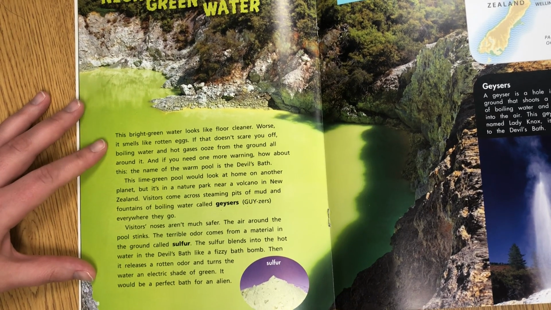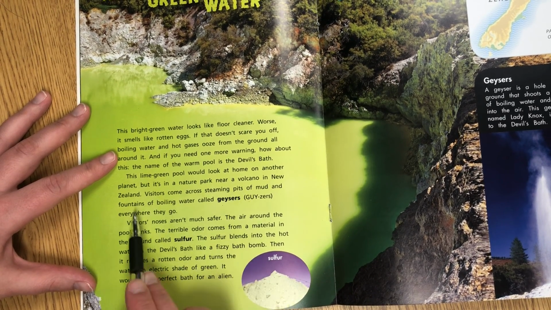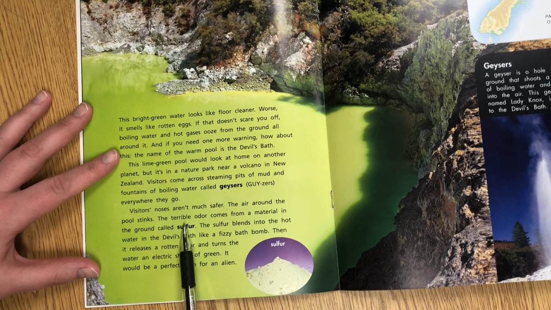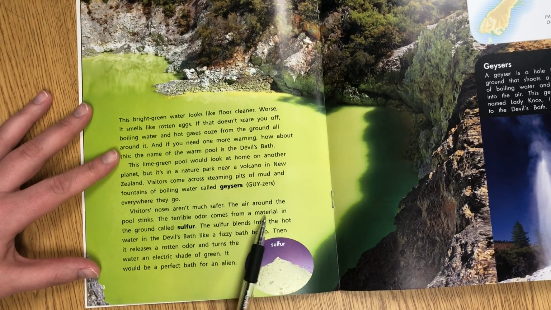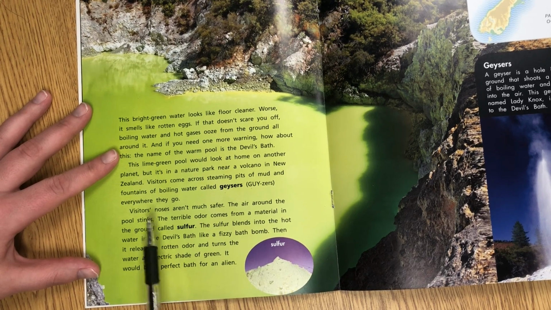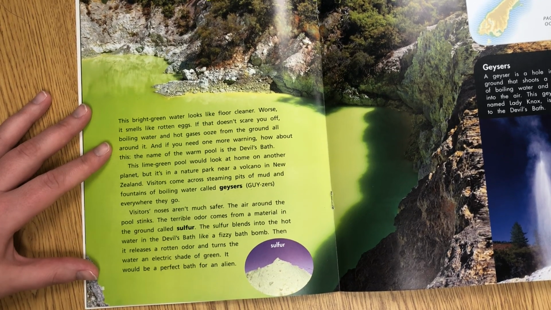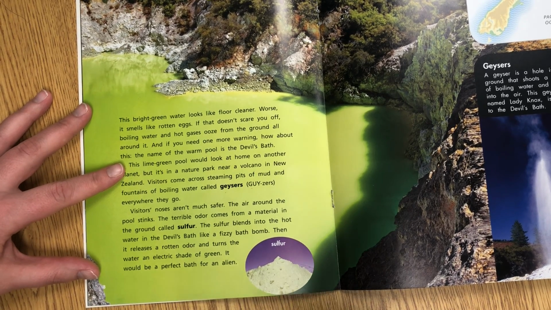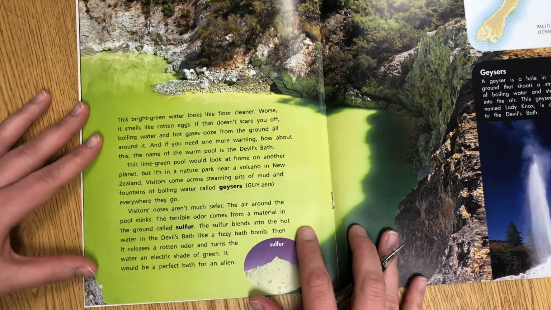Use your context clues when you come across a bold print word or even one that's underlined, your unfamiliar words. So always look around. Okay, the last one we're going to look at is the word sulfur. The terrible odor comes from a material in the ground called sulfur. What is sulfur? A material in the ground that puts off a terrible odor. You could also read before and read after to come up with it. So when you have a question that says, according to paragraph 3, what does geysers mean? Well, you're going to have to go back to that paragraph and read around it, whether it's bold or underlined. Okay, guys, good luck on your test.